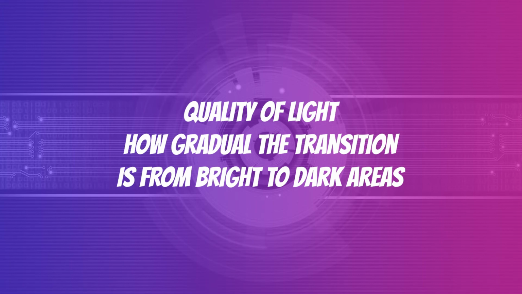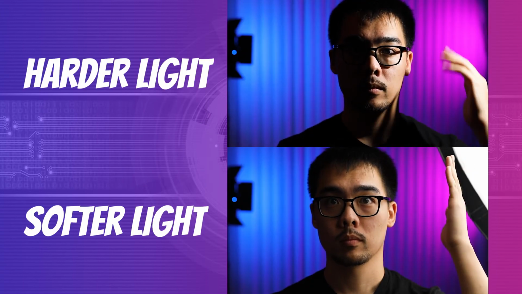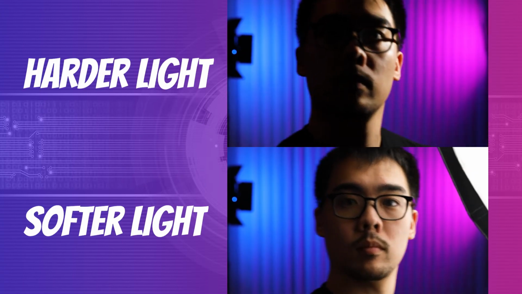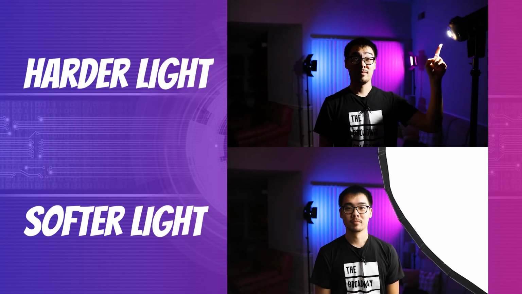When we say light is hard or soft, we're talking about how gradual the transition is between light and dark areas on the subject. Softer light has a more gradual transition and is more flattering, and the bigger the light is relative to you, the softer the light will be. However, like I had mentioned earlier, for things like teaching on Zoom, I don't think you need to worry about that when the priority is making sure your students can see you clearly.